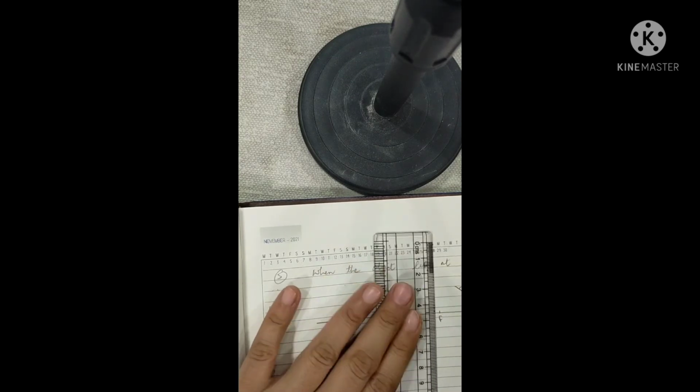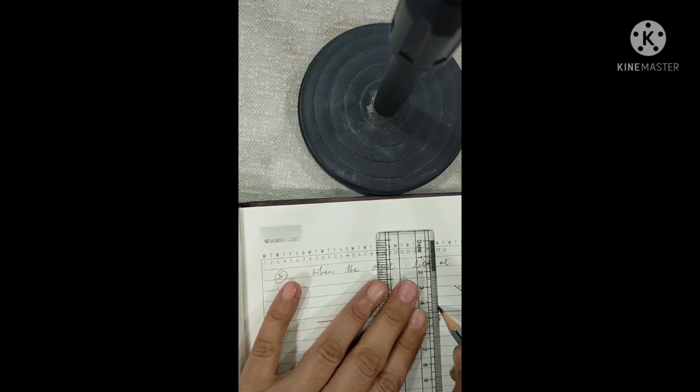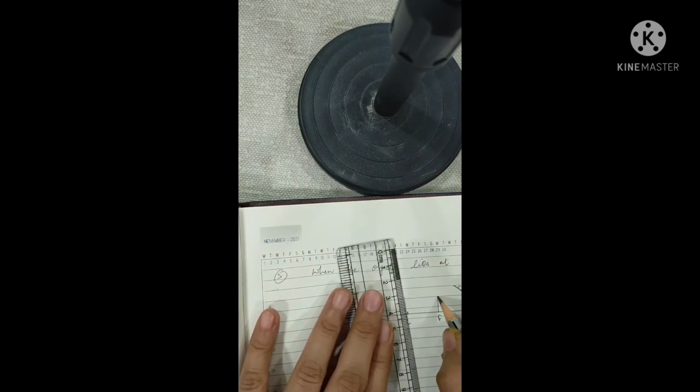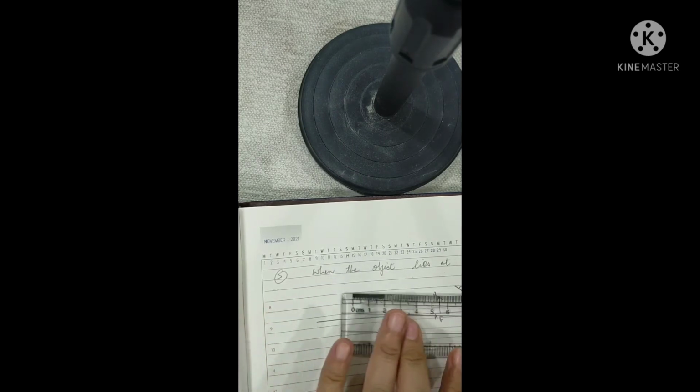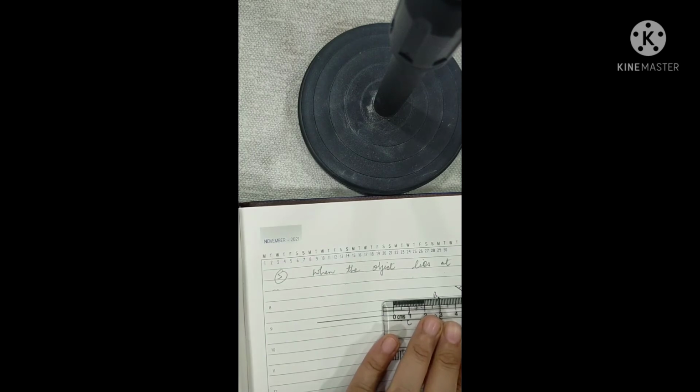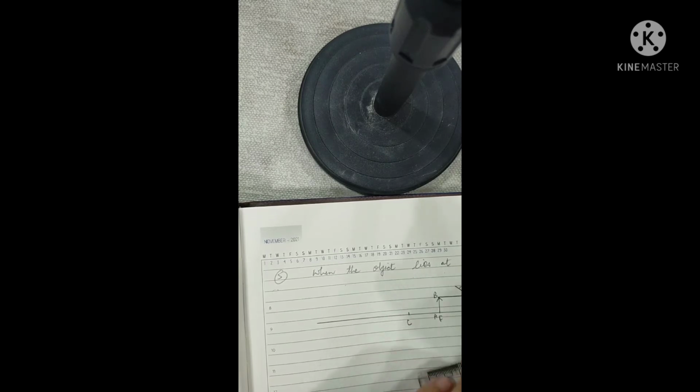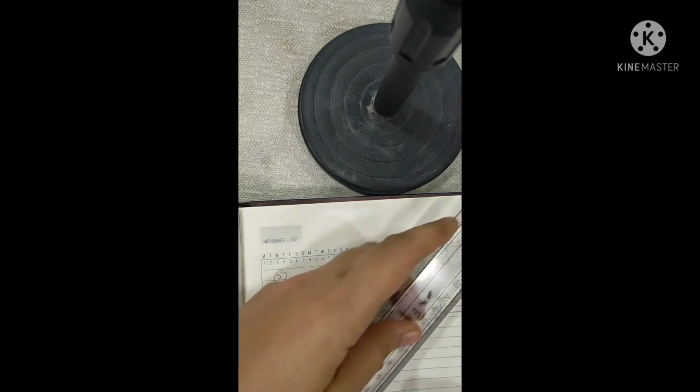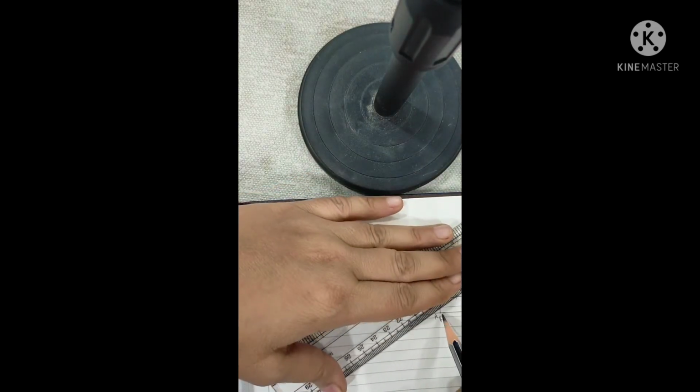Now my object is lying at focus, exactly at focus. So here is my object this time, and again I'll be drawing the rays to show my image formation. One ray of light which is parallel to the principal axis will be passing through the focus.